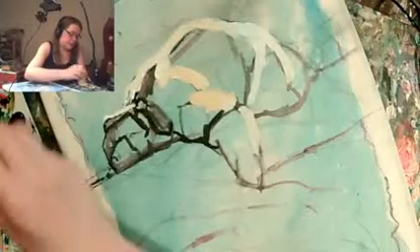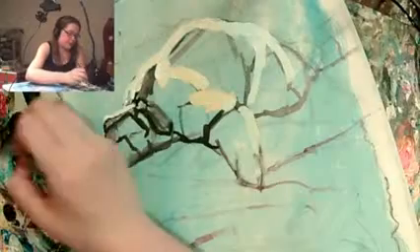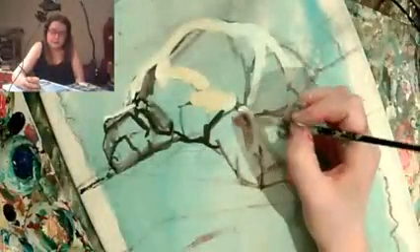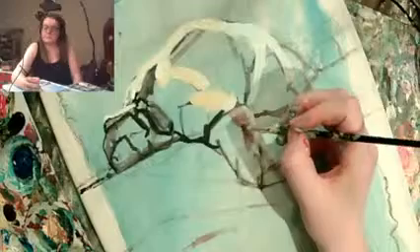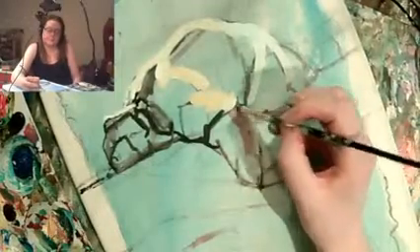Okay, let me mix up a bit of a purpley colour again, just to work on his paws. It's a bit pinkier than purple, just a bit more blue in it.